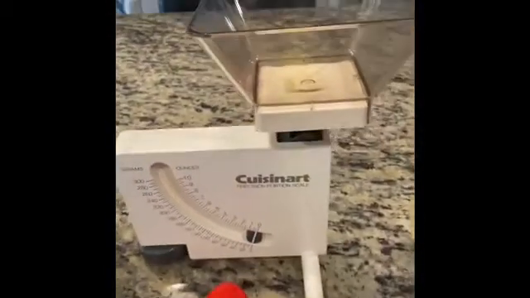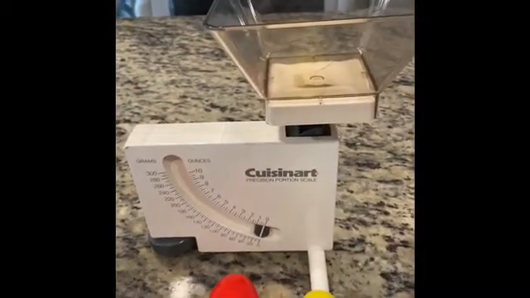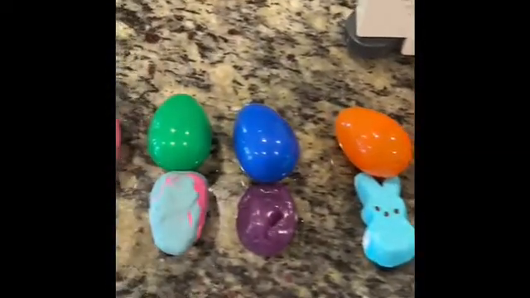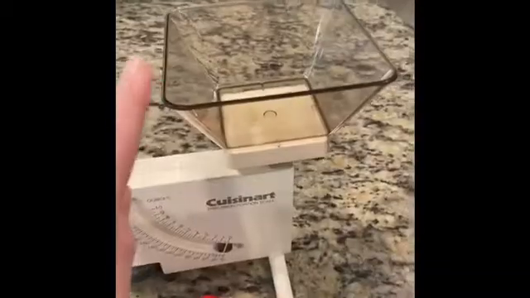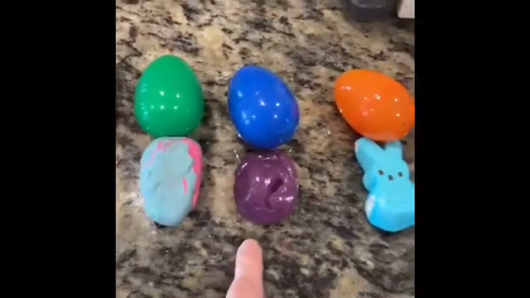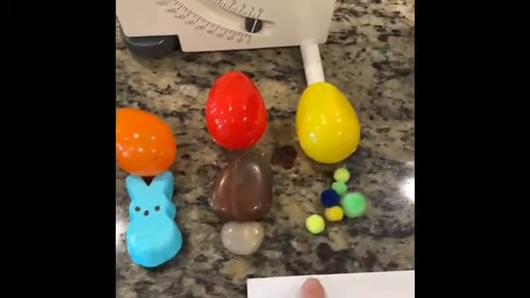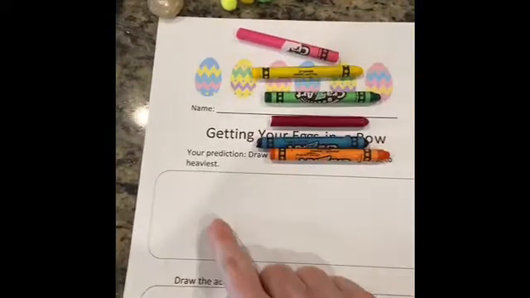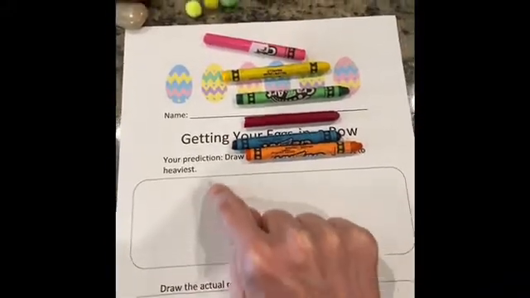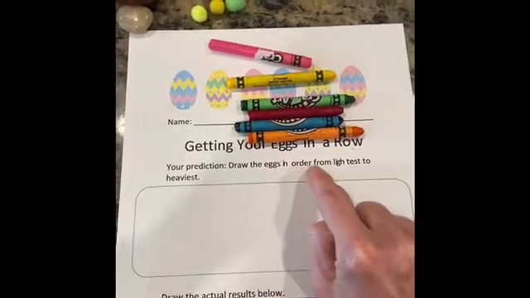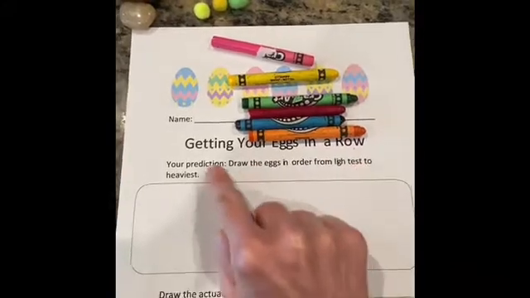One of the materials we're going to be using for this project is my kitchen scale. And what we're going to be doing is I'm going to put these items inside of the plastic eggs, and we're going to weigh them on the scale. But before we do that, I want for you guys to think about these objects, and I want for you to use your sheet here with some crayons, and I would like for you to please draw your prediction of the eggs in order from lightest to heaviest.